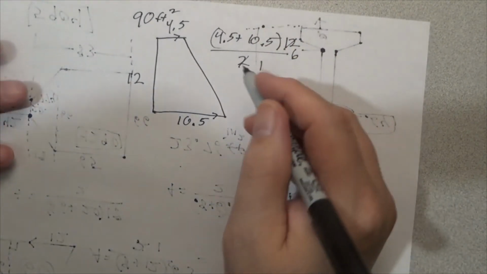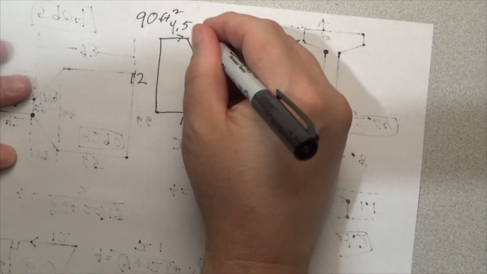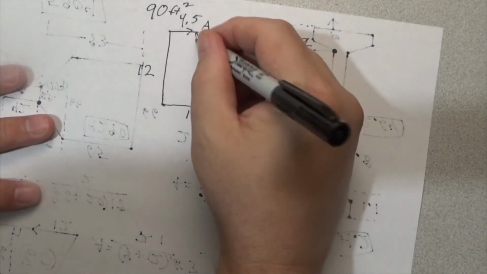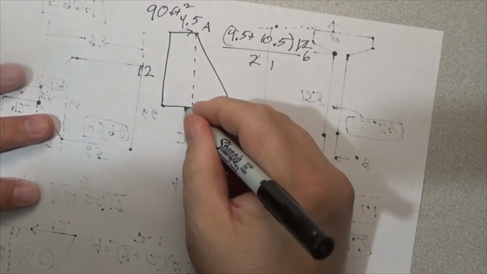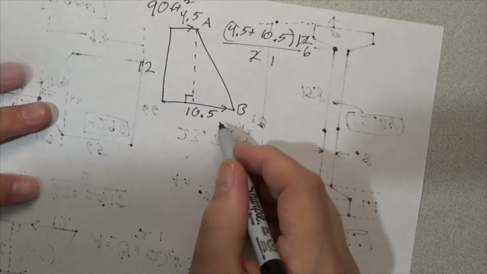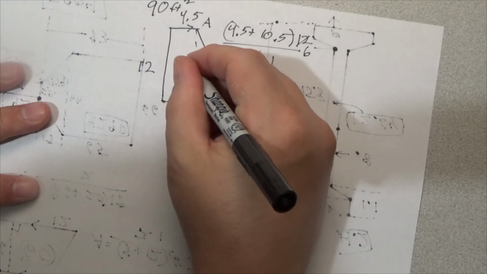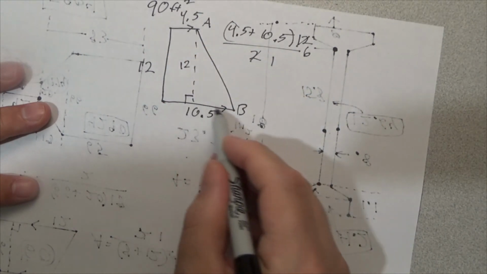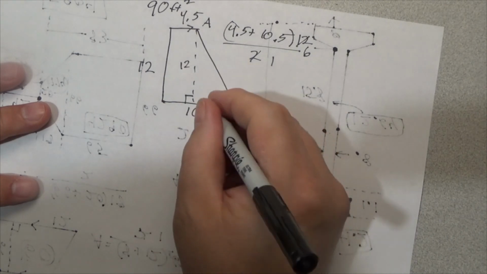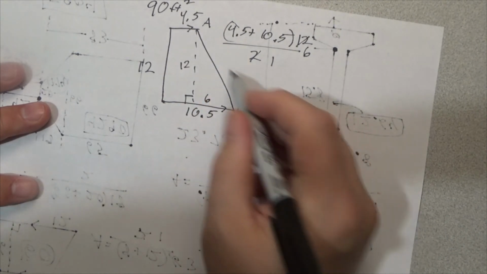Now, the other thing that they're asking is to find that distance AB. This is going to be a Pythagorean theorem problem. So this triangle right here, this height is still 12. Now the distance from here to here will be 10.5 minus 4.5, so that's going to be a 6.